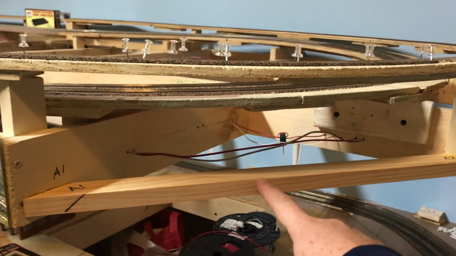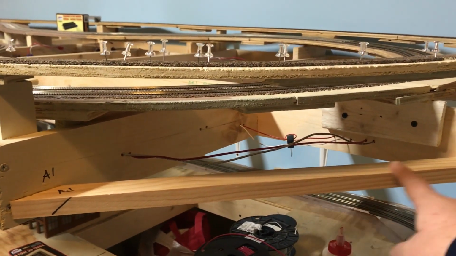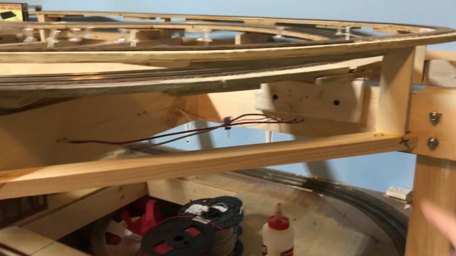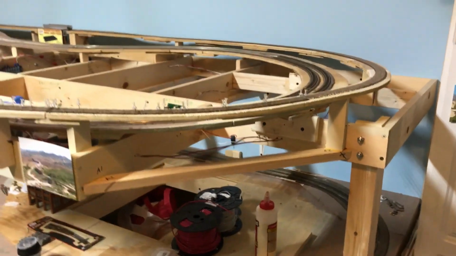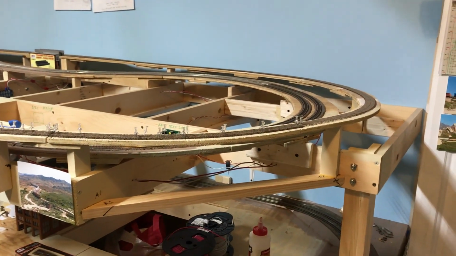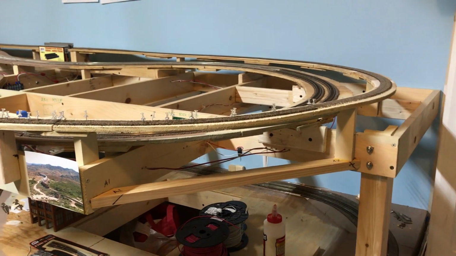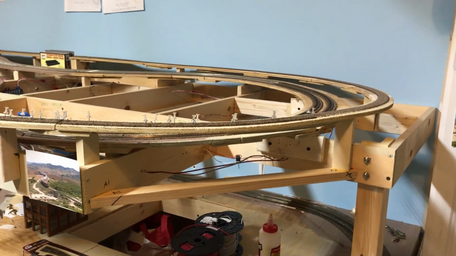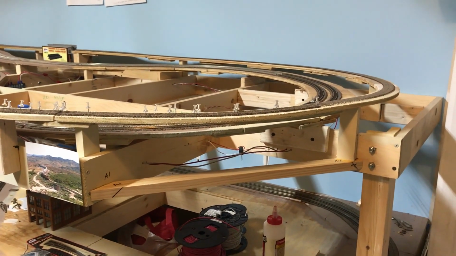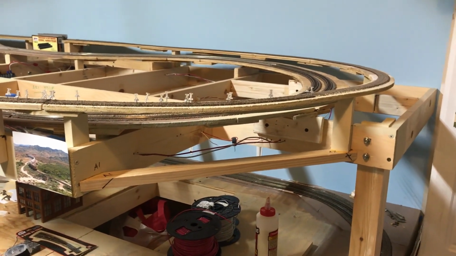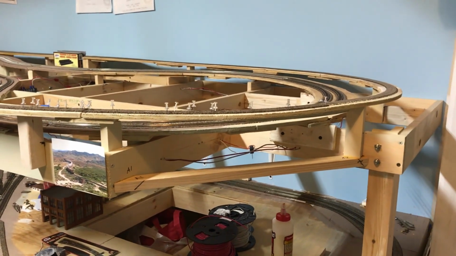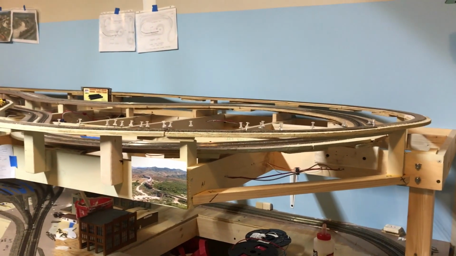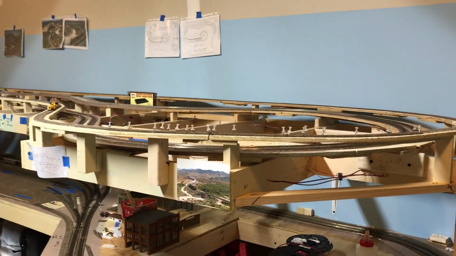This brace here I put in as well, so I'm going to have another riser here and here. It was just the way I built this bench top for the upper level that it really didn't have anything supporting going across here, and I don't want to have that big span of sub road bed and track with nothing underneath it. And then once I start putting fascia up, it'll give me a little bit of something to mount that fascia to. So that's the upper level here on this end. Let's take a look at the other end.